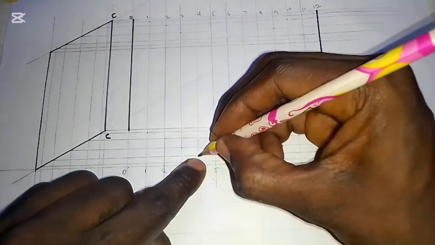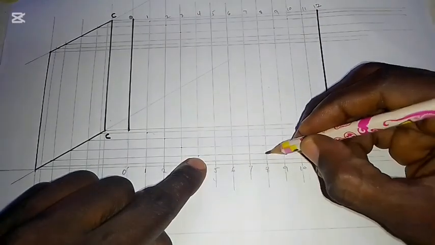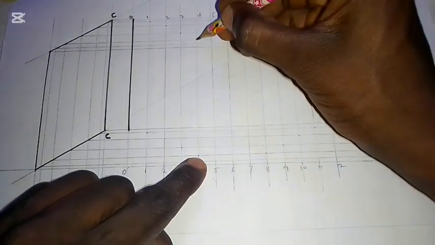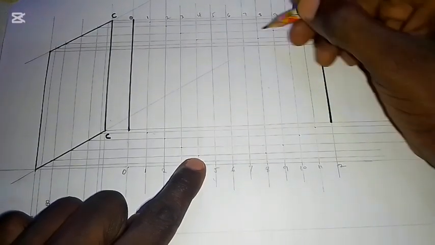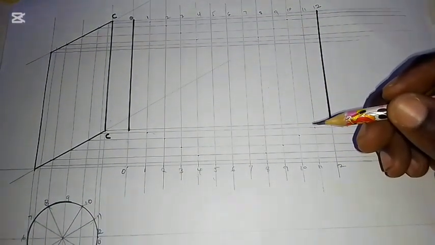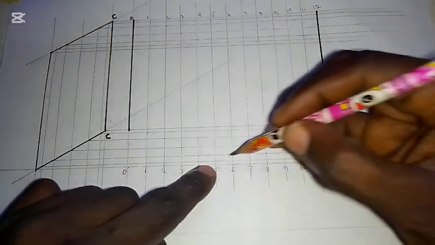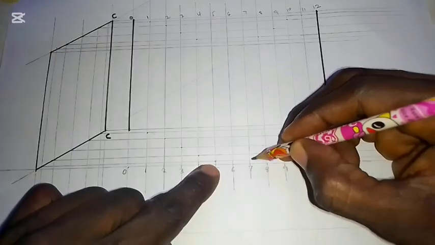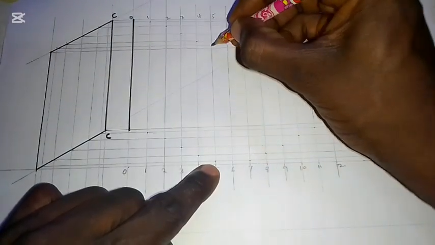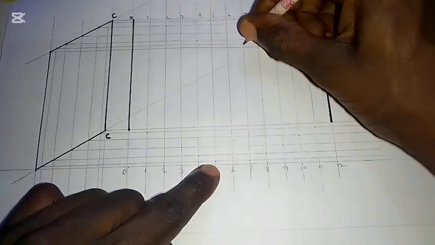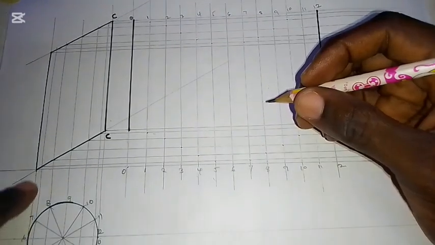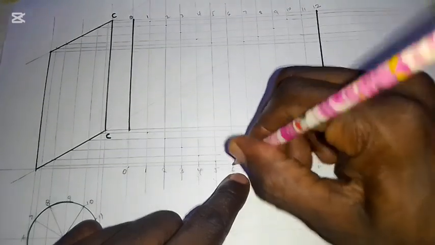This is 4 and this is 8. So this will be 4 here, this will be 8 here, on the same line. 5 and 7 come this way. This is 5 and this is 7. So this will be 5 here, and this will be 7 here. I hope you can see that now. Then 6 obviously will be the last one here, and the last one here.